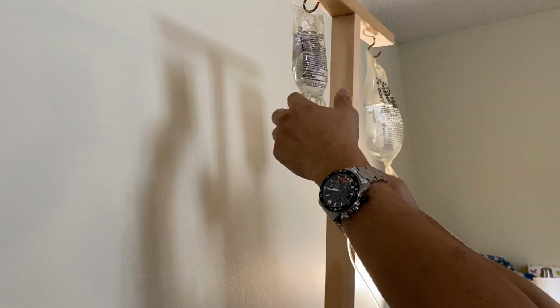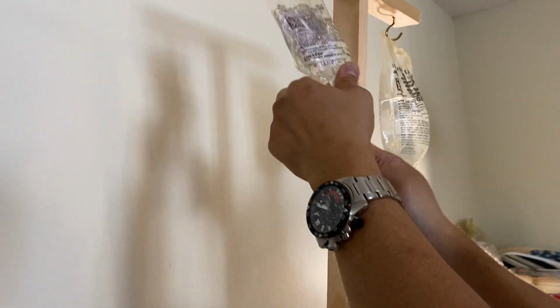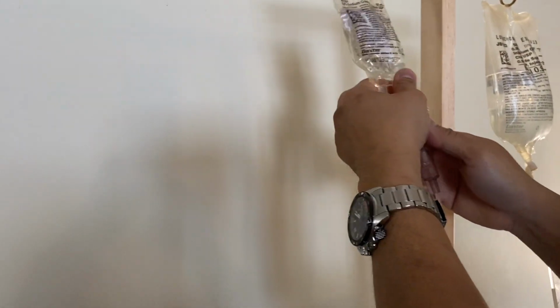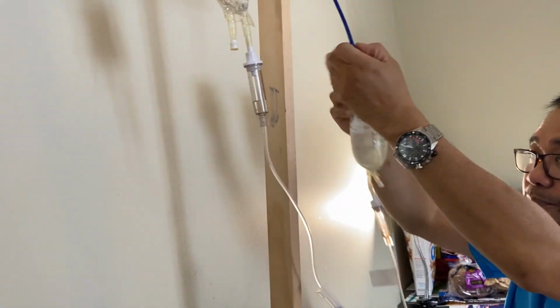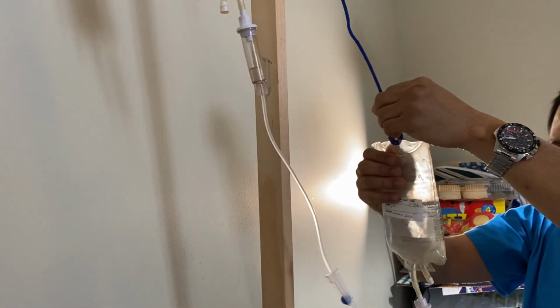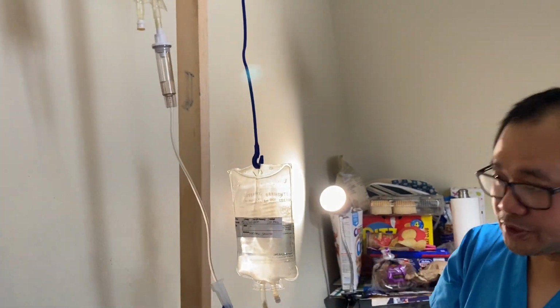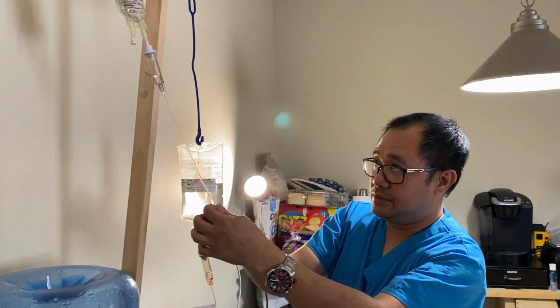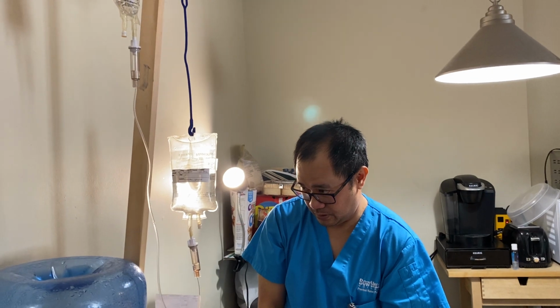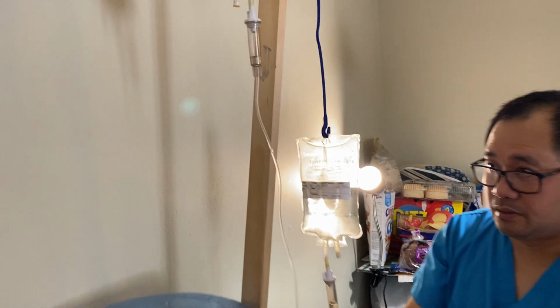Already inserted. Now using the secondary hanger, I will hang my secondary line higher than my primary line, so it will be a good flow for the primary line and a good flow for the secondary line. Now I'm going to open the secondary line and open the primary line.